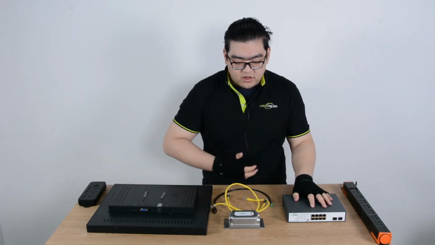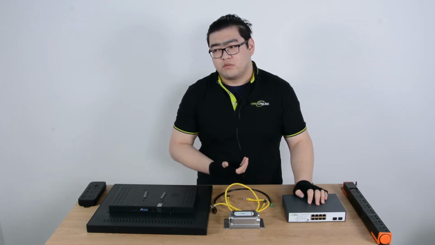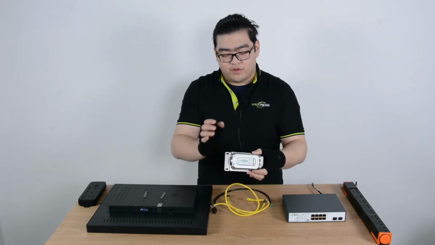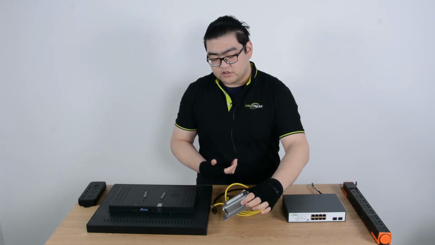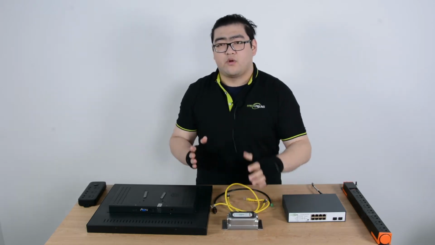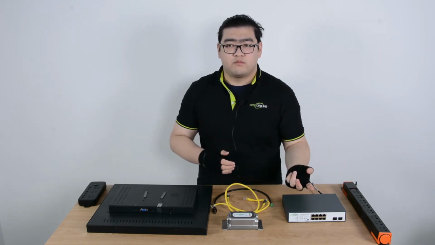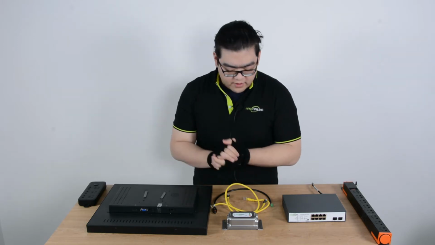So in this case, we will need a really handy device which will help us create a connection between non-PoE and PoE devices. This is our PoE splitter. A PoE splitter is commonly known as a device which can separate the power and data from the Ethernet cable into two streams, one power, one data. So it's like splitting it into two.